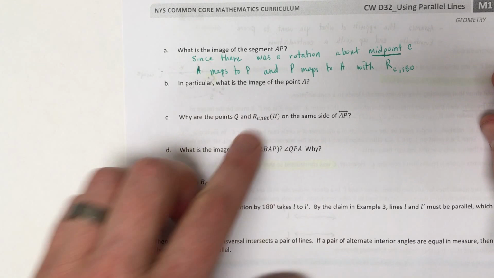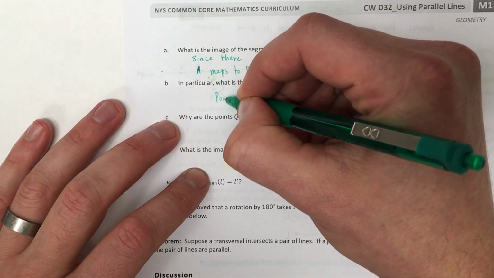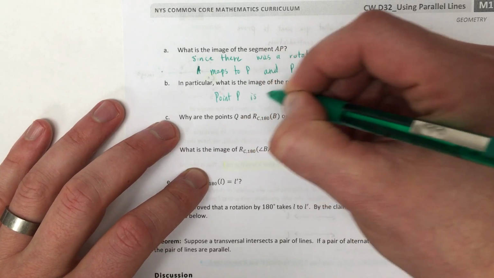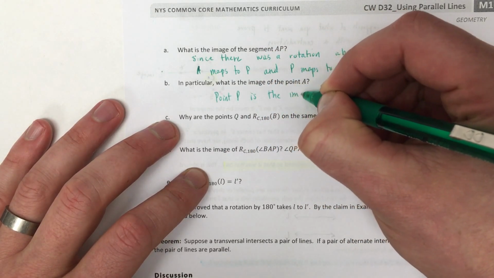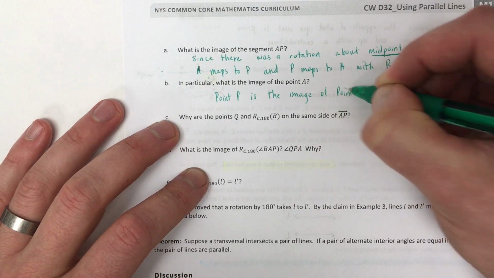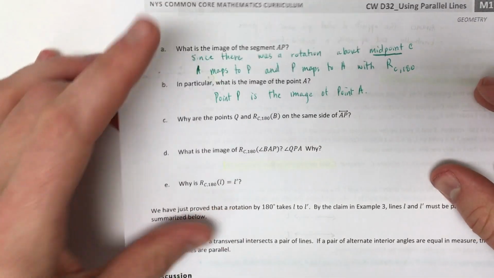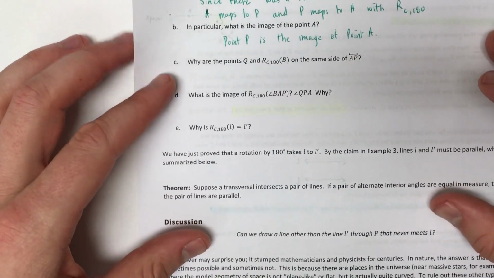So in particular, what is the image of the point A? Point P is the image of point A.